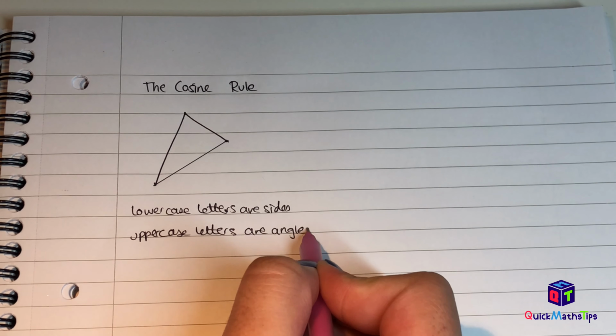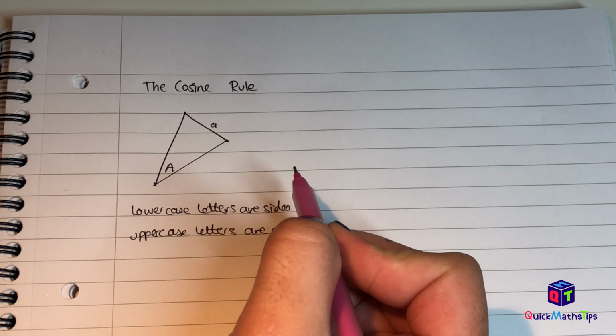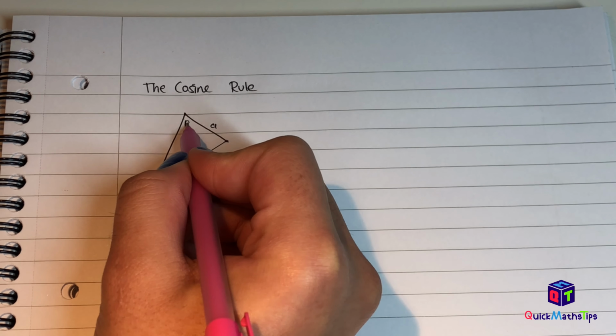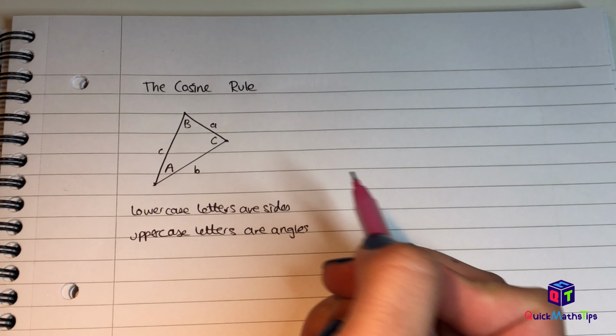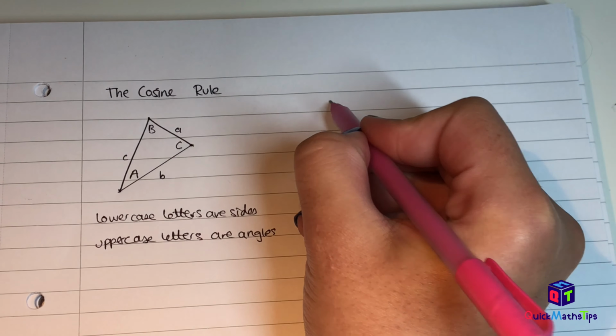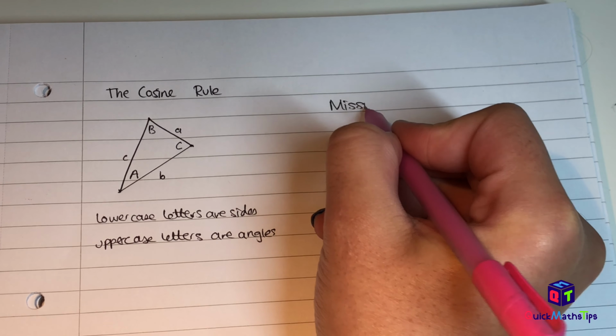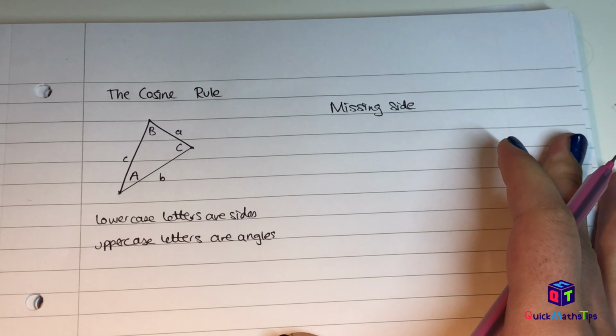For example, if this is angle A, this is going to be side A. If this is angle B, this is going to be side B, and if this is angle C, this is going to be side C, okay? Now, the main formula for the cosine rule is the formula for a missing side. So in the cosine rule, you may get a missing side or you may get a missing angle.